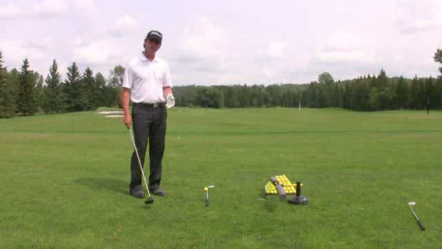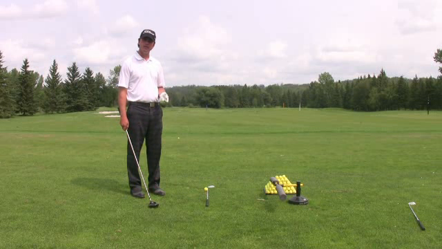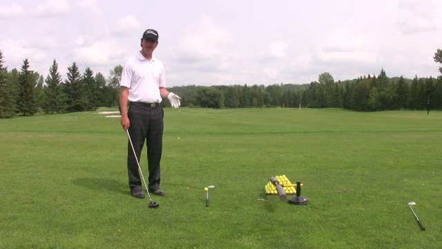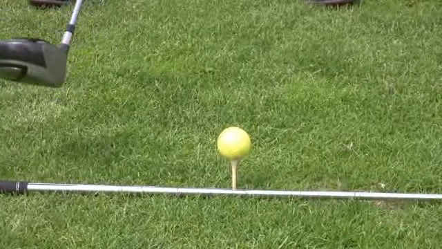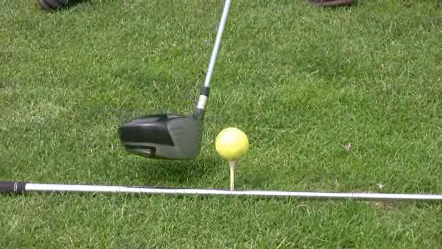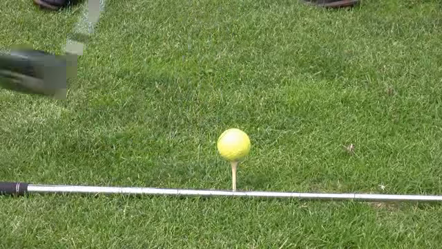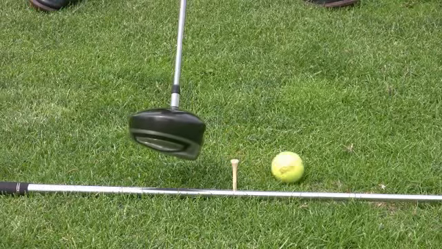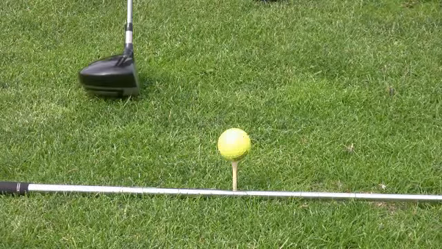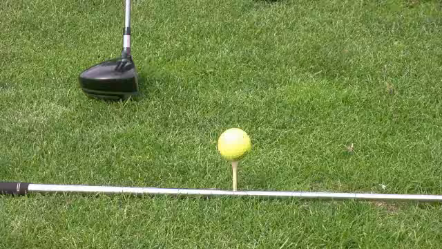Okay, so the curvature of the golf ball is caused by two things: club face angle at impact, and then the path of the club relative to the club face angle at impact. So, where the club face is pointed at impact dictates where the ball is going to go. That would be an open club face, that would be a square club face, and that would be a closed club face. That's the very first thing to understand about slicing, or ball flight in general. Where the club face is pointed is where the ball is going to start.